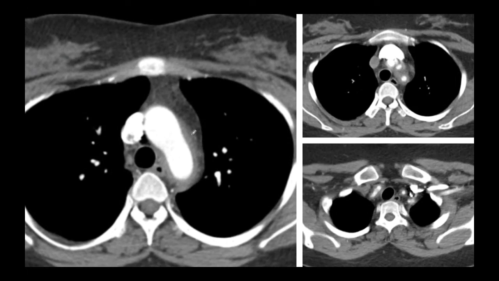This is another entity involving the vessels. Here you can see the aortic arch, and its wall looks thickened, right? And then the vessels coming off of it. The first vessel will be the innominate artery or the brachiocephalic, and the next one will be the left common carotid, then the left subclavian. You can see how all their walls are thickened.